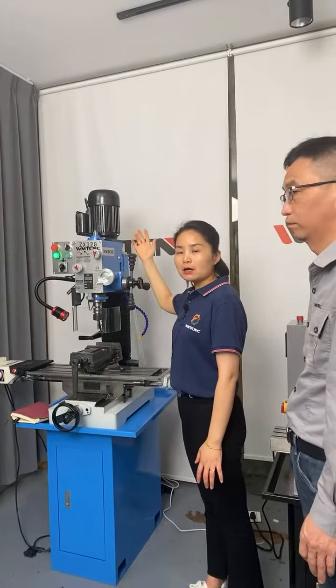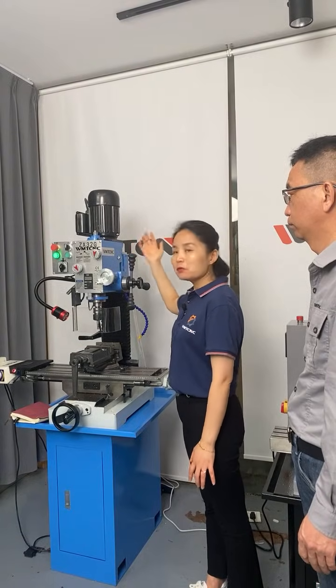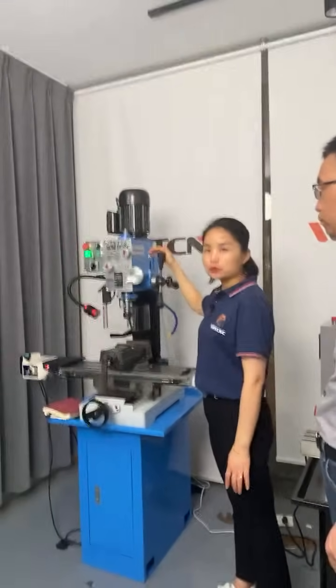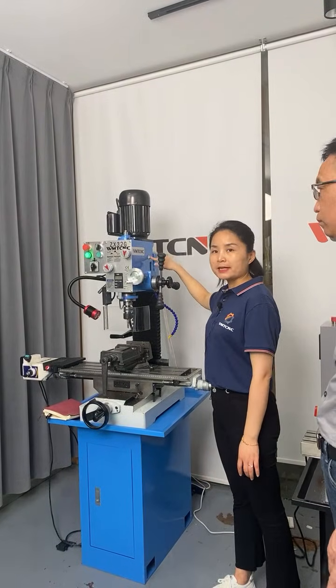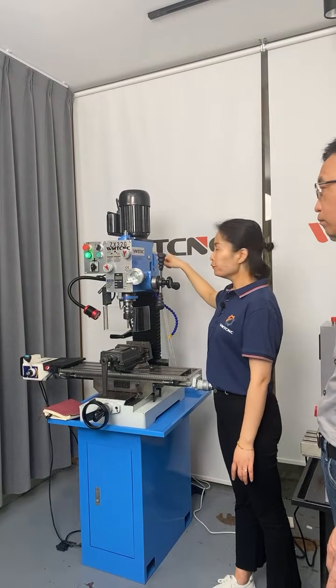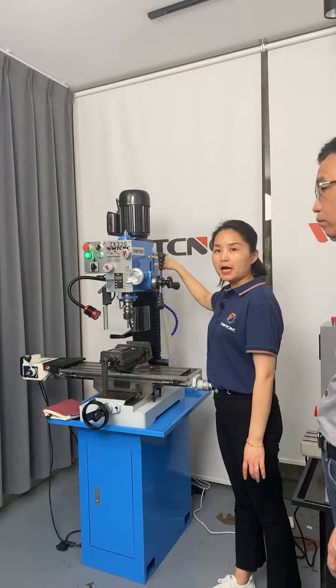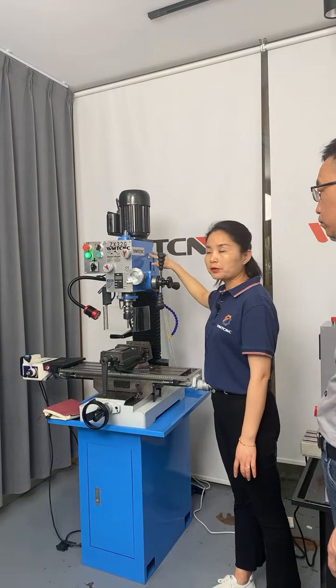So how should we do it? How do we fill the oil and how much oil do we need to fill into the machine? There is the oil window beside the machine on the headstock. When you fill the oil, it's nearly half of the oil window. It is okay already.